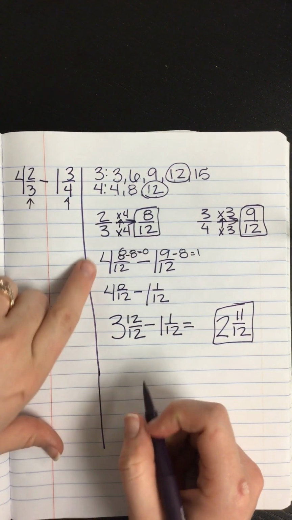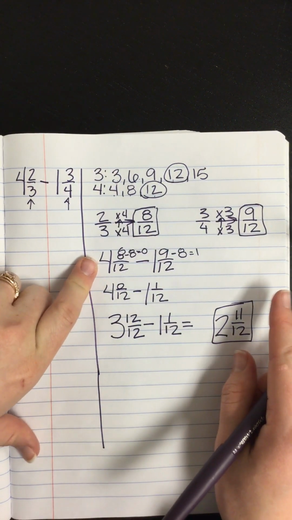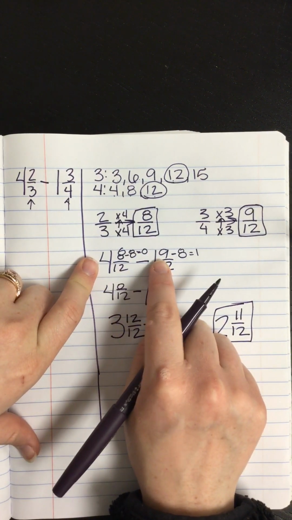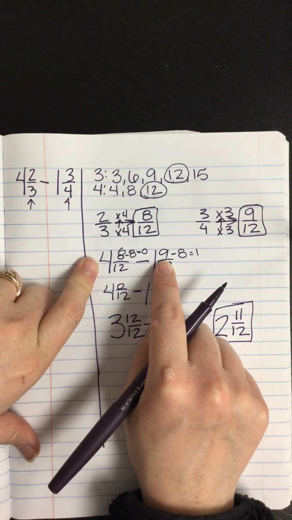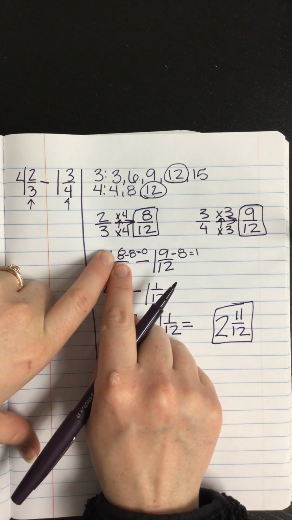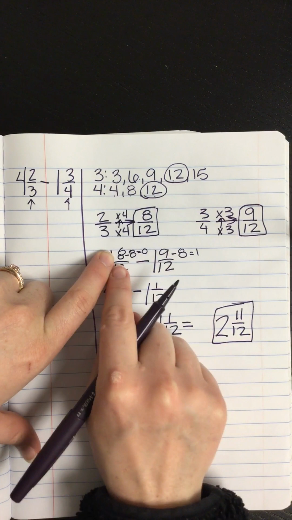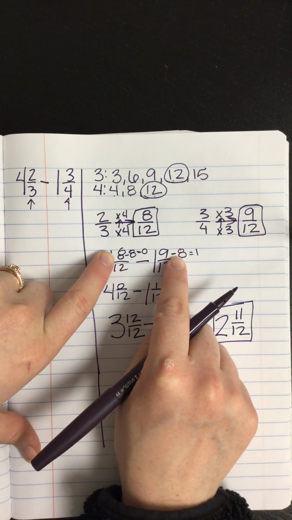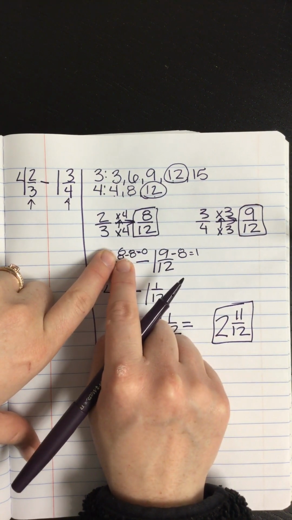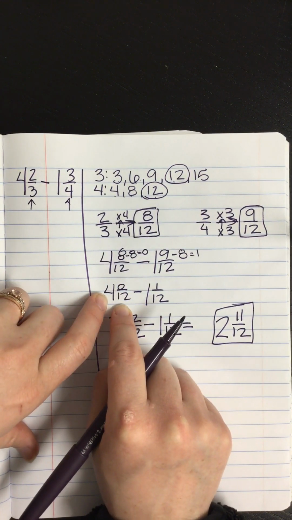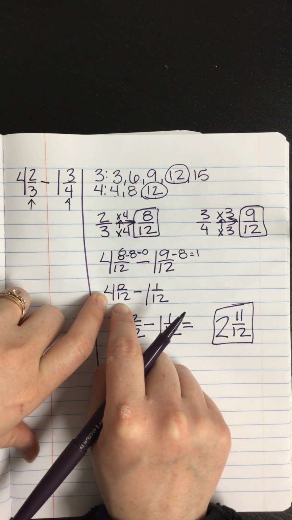Okay, so I'm going to go through that just one more time. When you cannot subtract or you have a higher number to subtract, what you're going to do is subtract however many you can. So here I was able to take away 8 from my 9. When I took away 8, it turned it to 0 because that means it's gone.